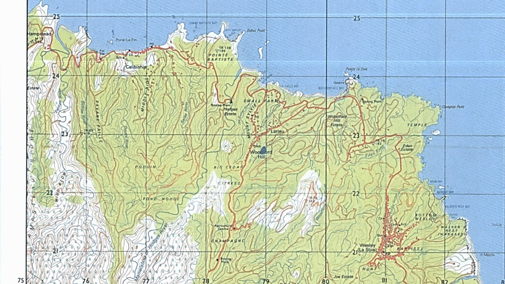Okay, now here is a map extract of Dominica, alright? And in this map, we want to find the 4-figure grid reference of the lake at Woodford Hill, as highlighted here by the purple marker.